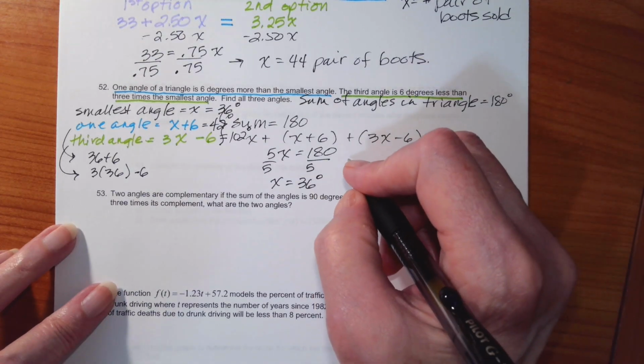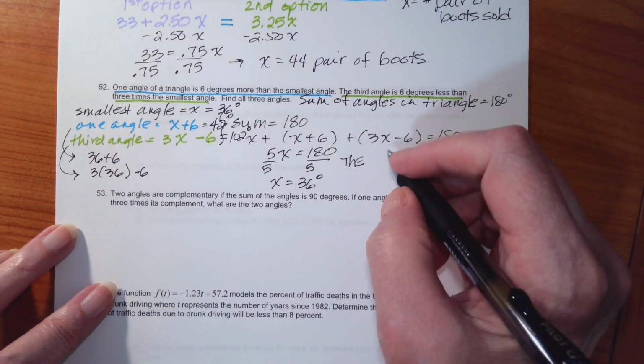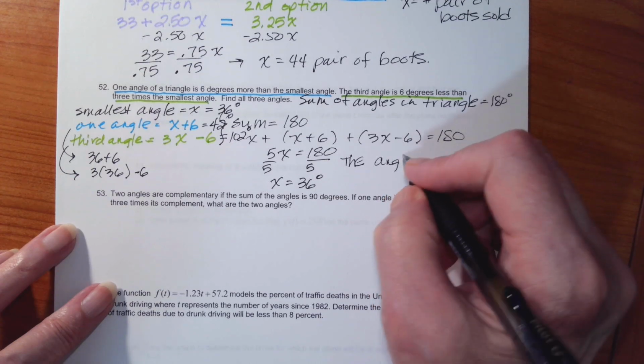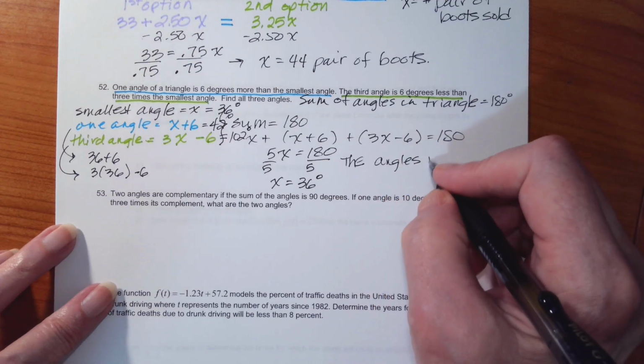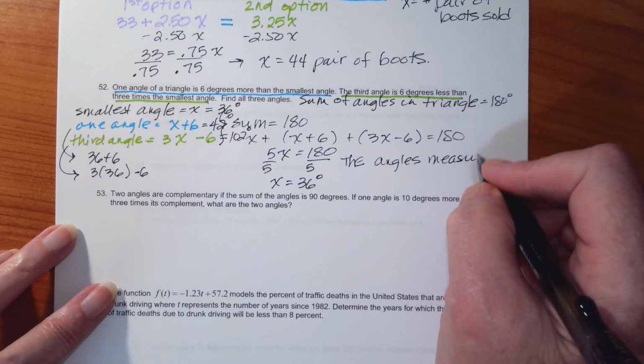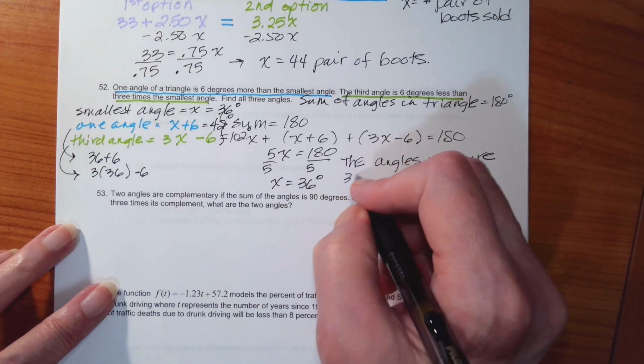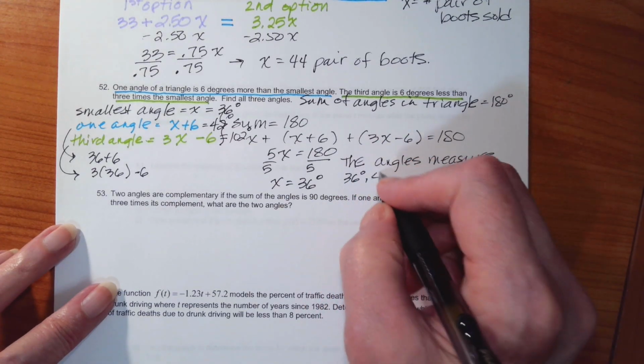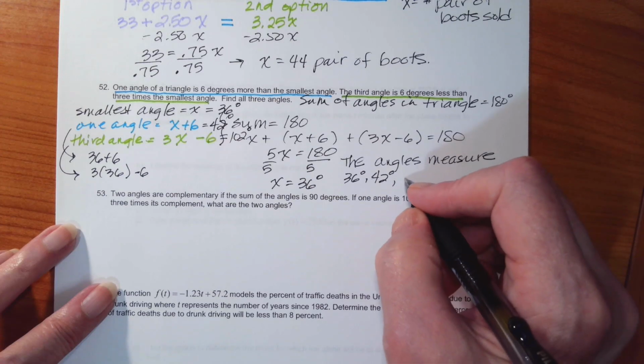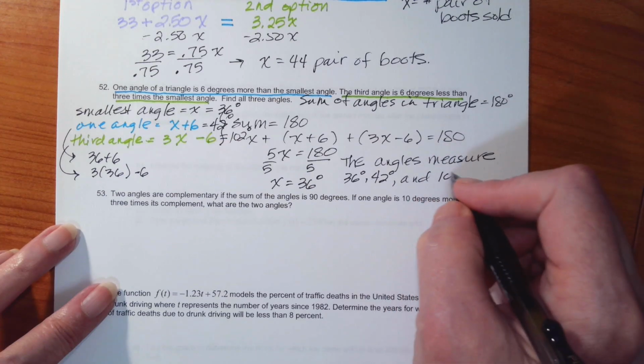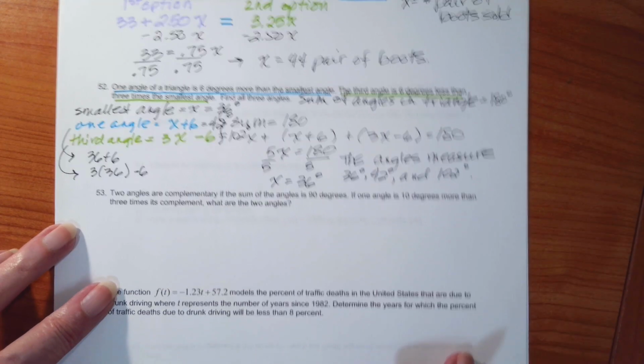And if you want to write it out in a sentence, the angles measure 36 degrees, 42 degrees, and 102 degrees.